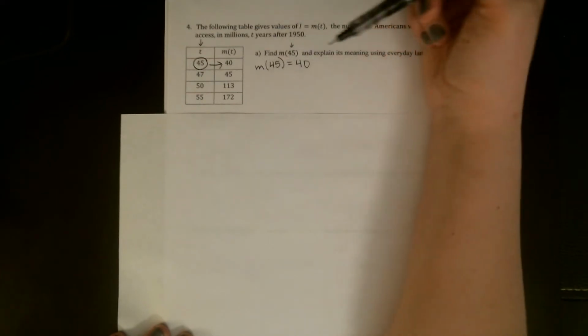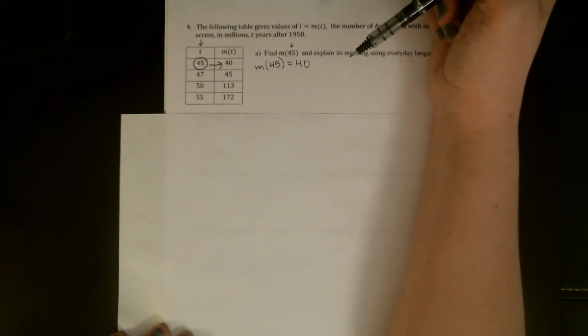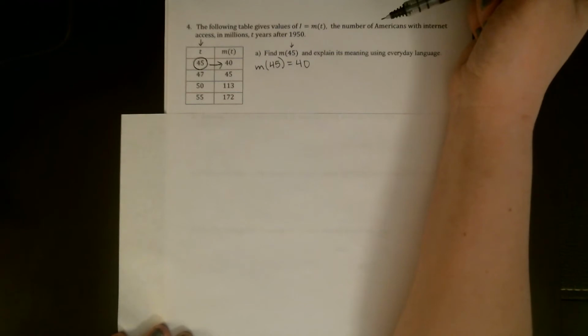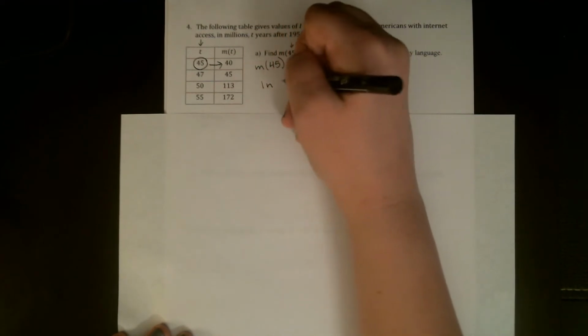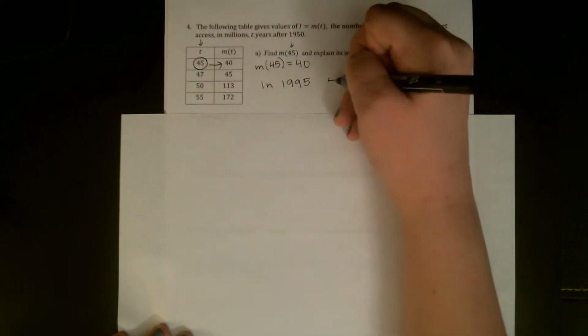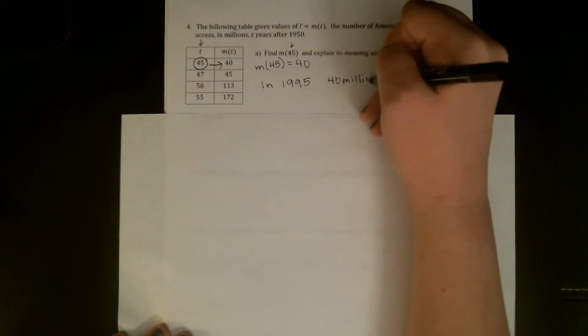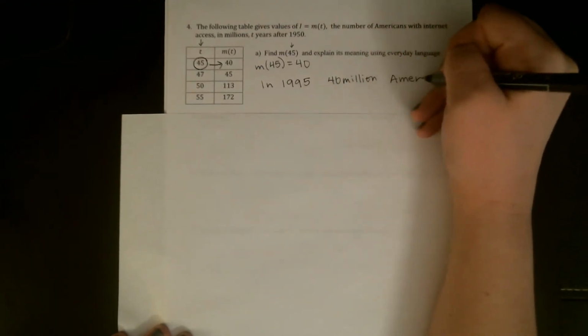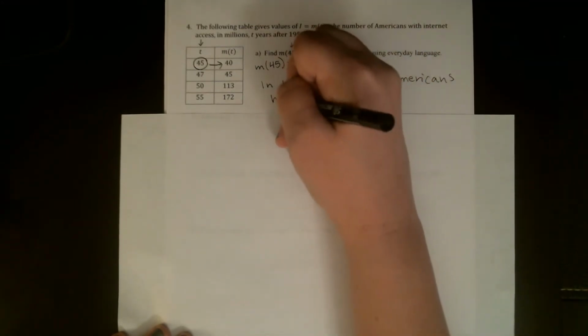And then I need to figure out what this means in the context of the problem. So 45, my input, was the number of years after 1950, which means I'm talking about 45 years after 1950 or 1995. 40 is my output, which is going to be number of Americans with internet access in millions. So 40 million Americans have internet access in 1995. And your statement should be some version of that. So I'm going to say in 1995, 40 million Americans had internet access.